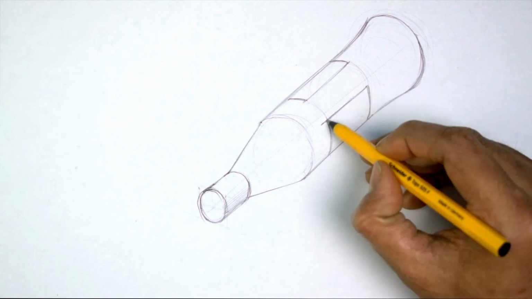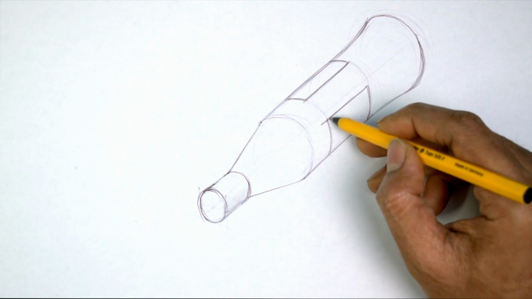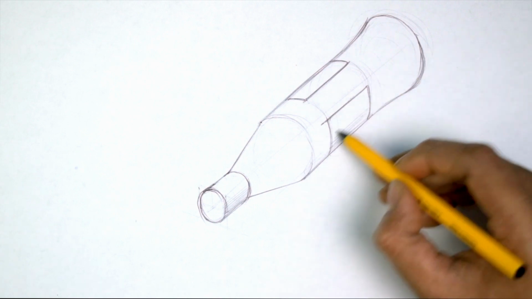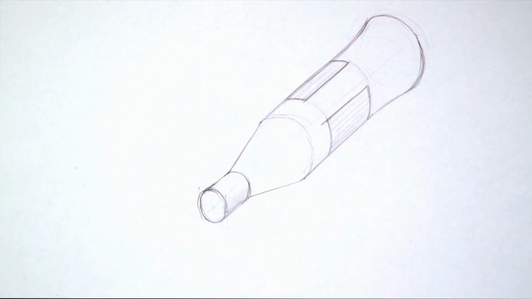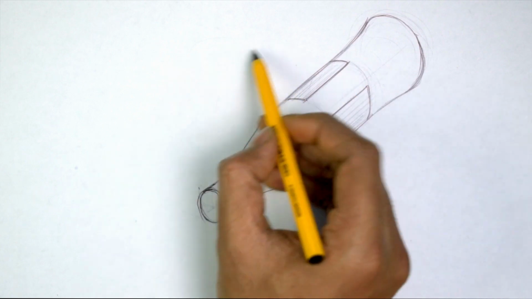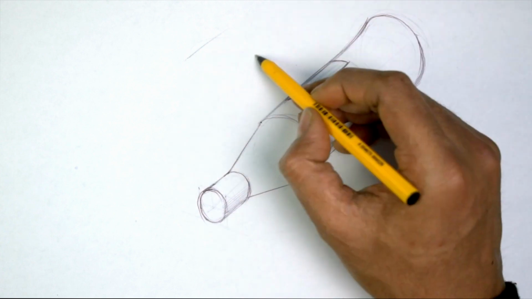So this is how you can put a label. Not a too fancy product, but this is how you can make cylindrical objects. Instead of a bottle you can try something else, like a can.